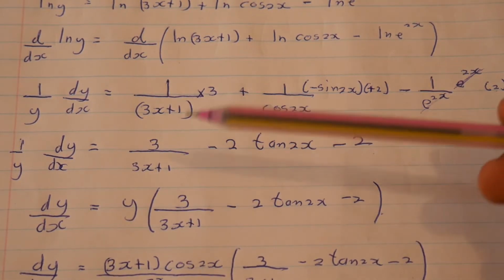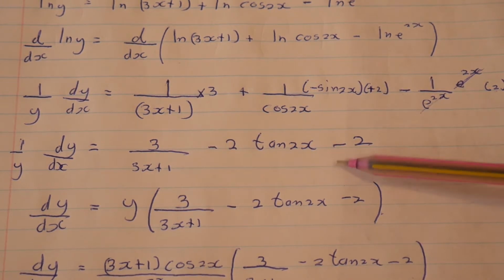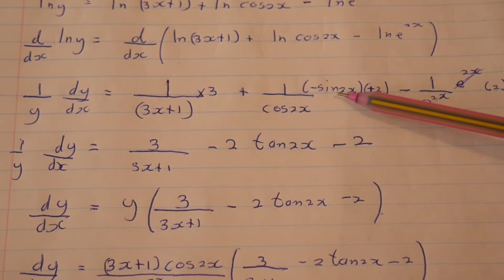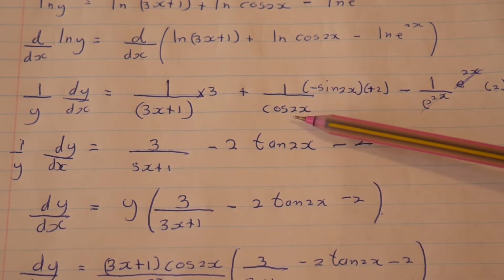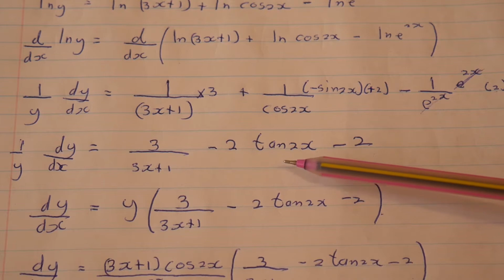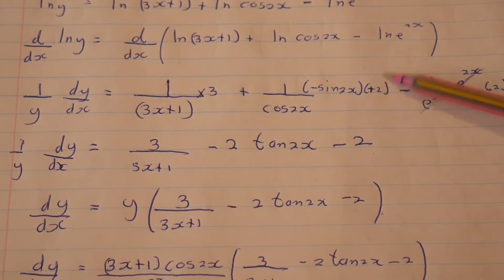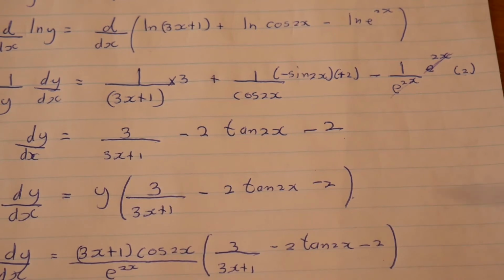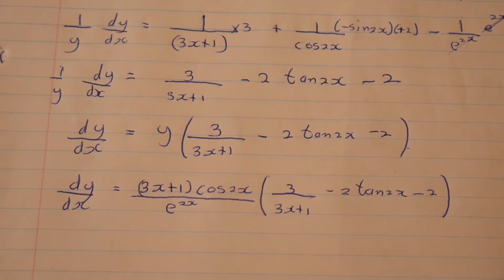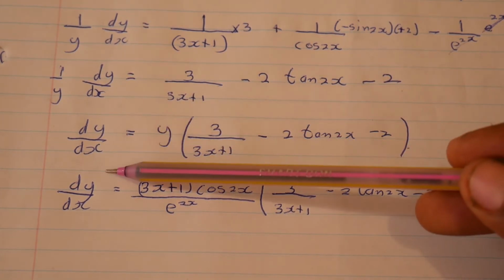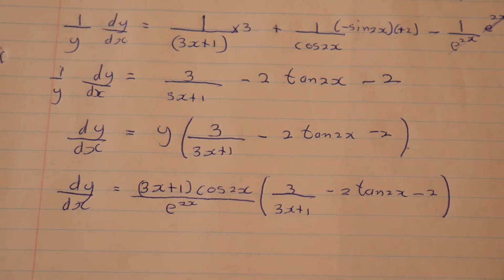Alright, now here I just did some neatening up, put everything neat. Minus sine 2x over cos 2x is equal to tan 2x, well, negative tan 2x. This 2 I just brought in front there. This and this cancel out and we're left with 2. And once again, they ask for dy dx and not 1 over y times dy dx. So I just make dy dx the subject of the formula, and I redefine y as what it originally was, and that is it.